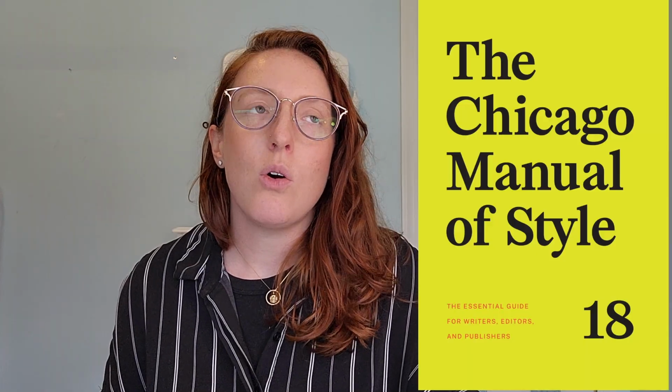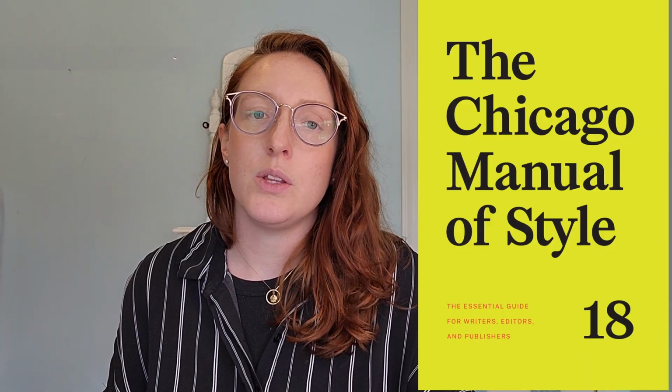This is an introduction to the Chicago Manual of Style, which is the style guide that we follow in art history. Each academic field has their own particular style guide that they follow, so MLA, which you might be familiar with, is typically used in English. Psychology and education follow APA, and Chicago, also called CMS, is the style guide that we follow in art history.